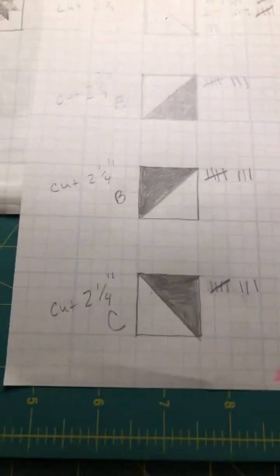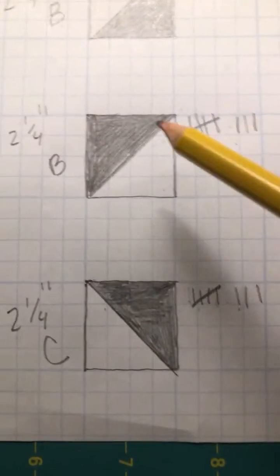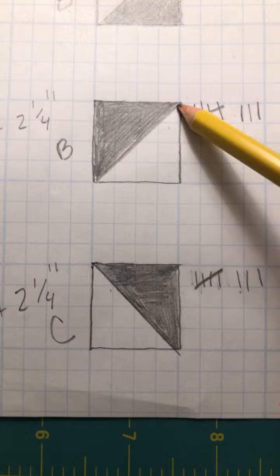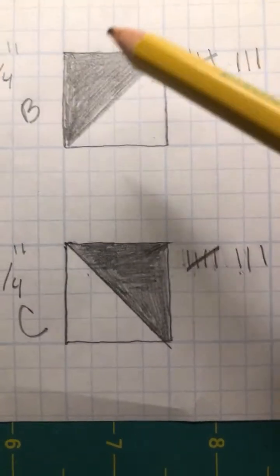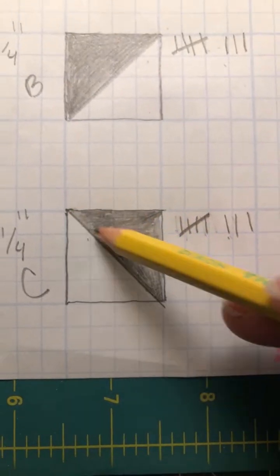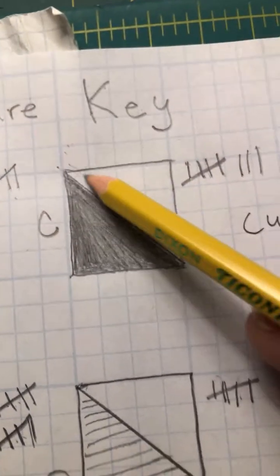Okay? This is my sister block C. This seam line goes in this direction, and this is the way you would cut it. This seam line here goes in this direction for our block C, and then here it is again in this direction.